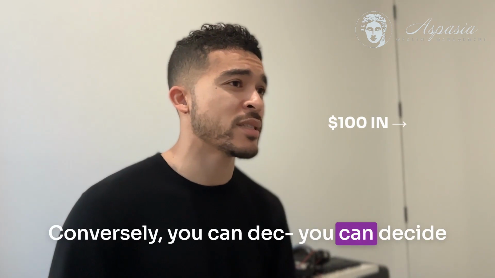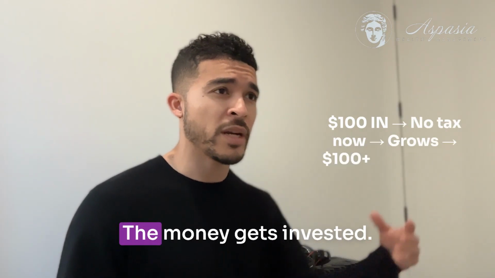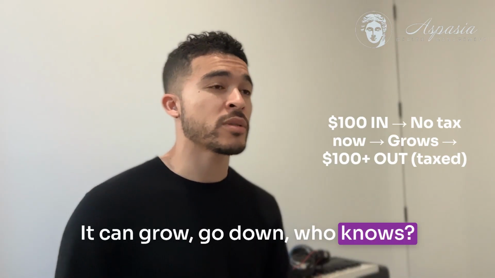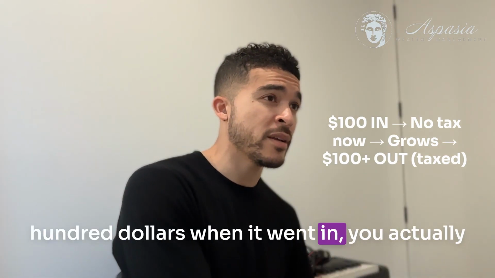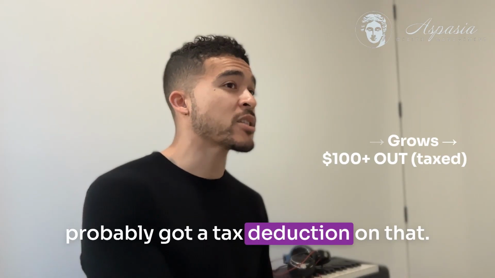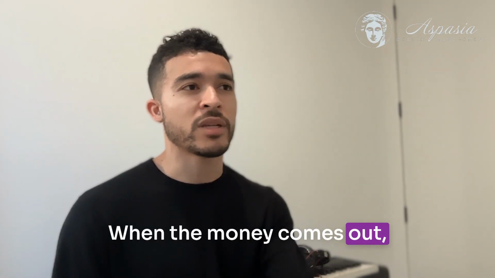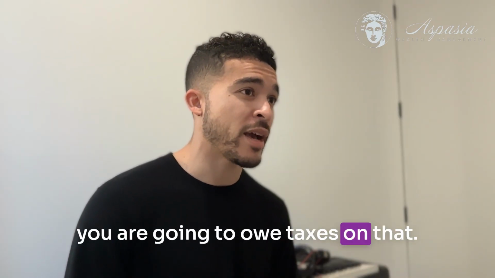Conversely, you can decide to not pay taxes on that $100. The money gets invested, it can grow, go down, who knows? Because you haven't paid taxes on that $100 when it went in, you actually probably got a tax deduction on that. You didn't pay taxes on that. When the money comes out, because everything is taxed once, you are going to owe taxes on that.